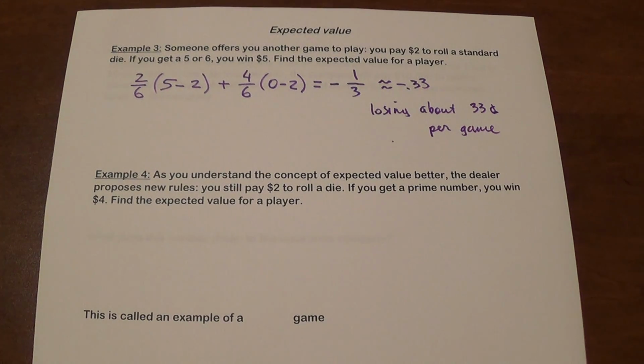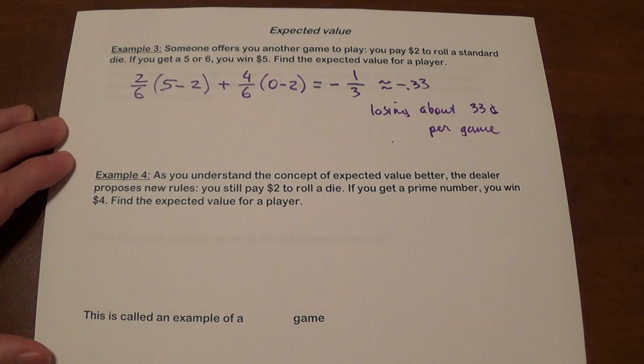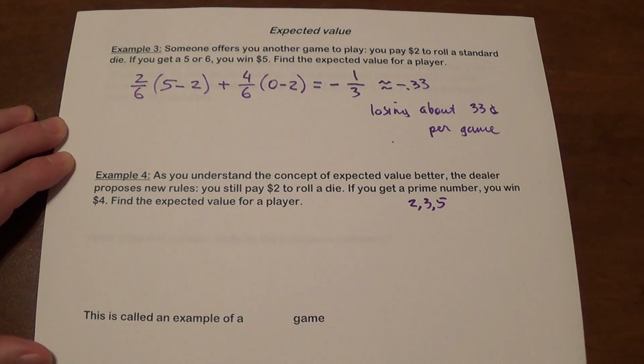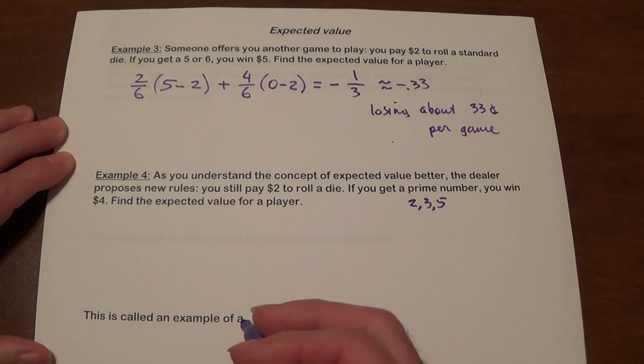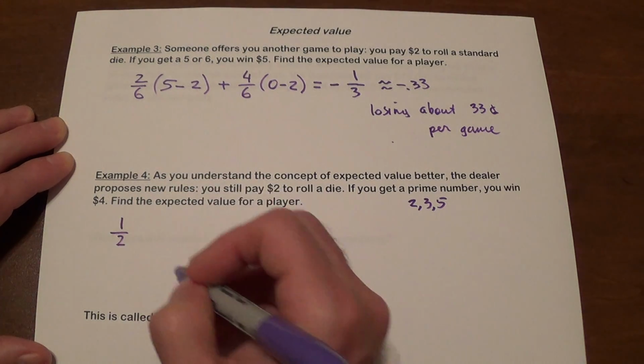Alright, as you understand the concept of expected value better, the dealer proposes to change the rules. You still pay $2, and if you get a prime number, you will win $4. Well, first of all, the prime numbers are 2, 3, and 5 on the die, right? So half of them are prime, half of them are not prime. So the probability is 1/2.